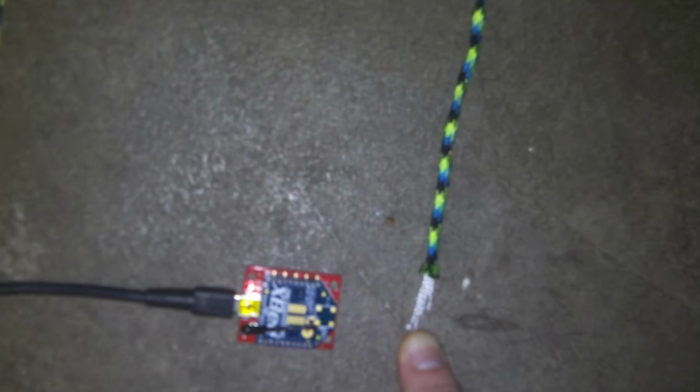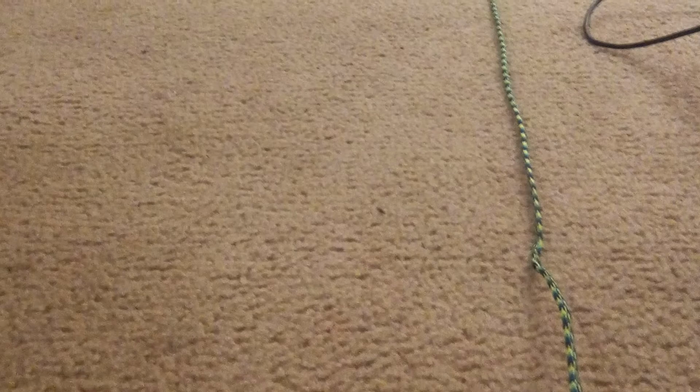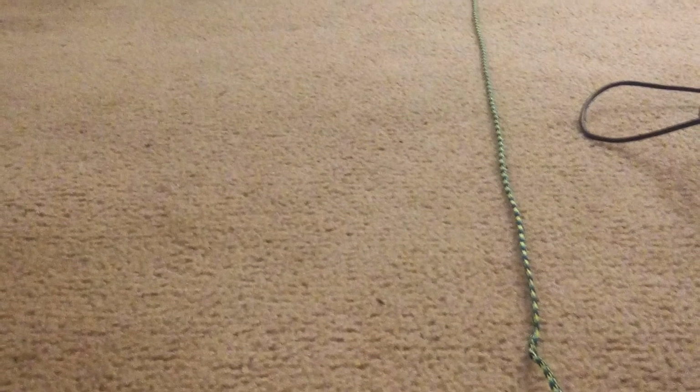For the first experiment, I have connected one Zigbee radio to my own laptop via a USB cable and placed it at the end of a 9-meter string. At the other end of the string, there is another Zigbee radio, which is connected to a microcontroller, which is connected to the laptop of one of my teammates.